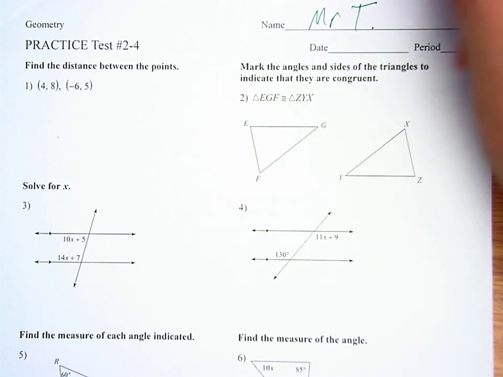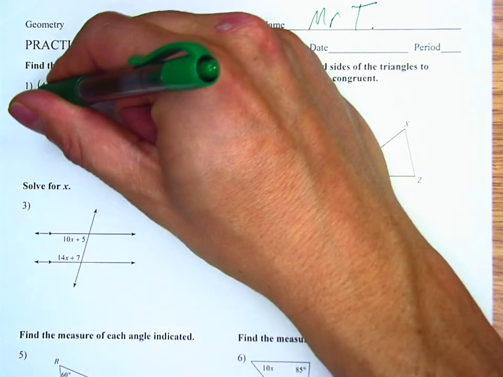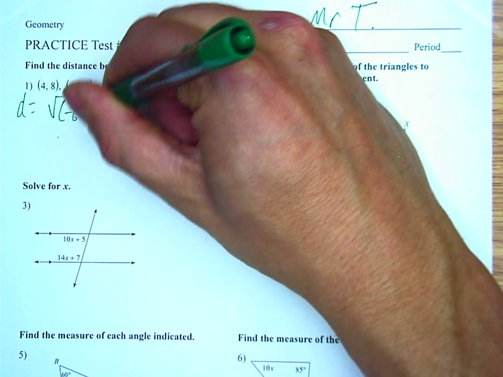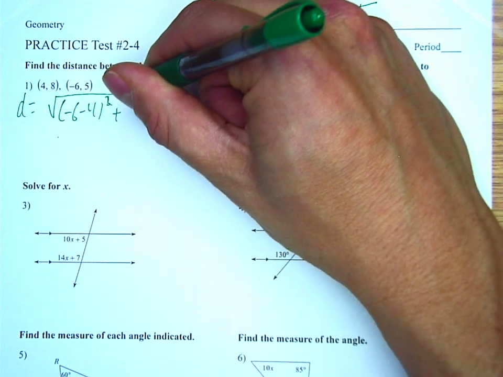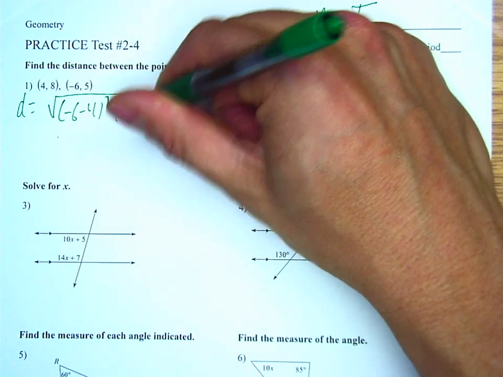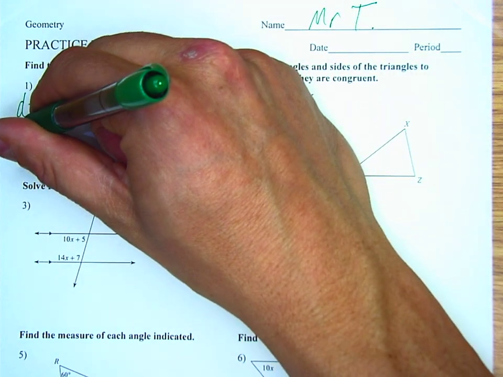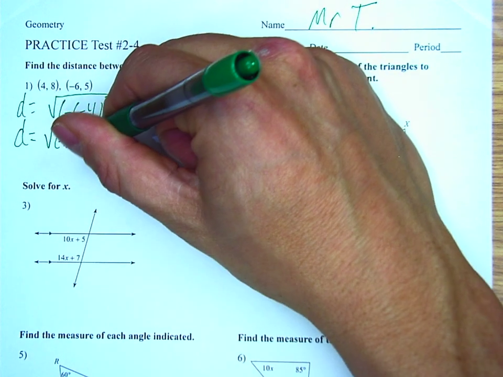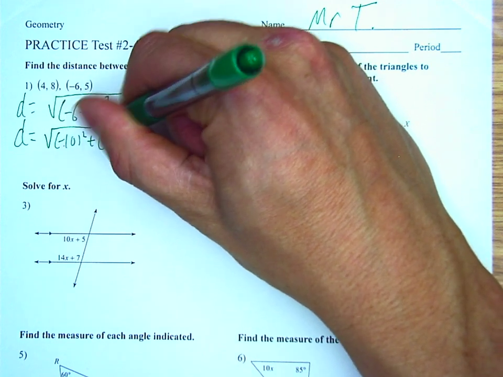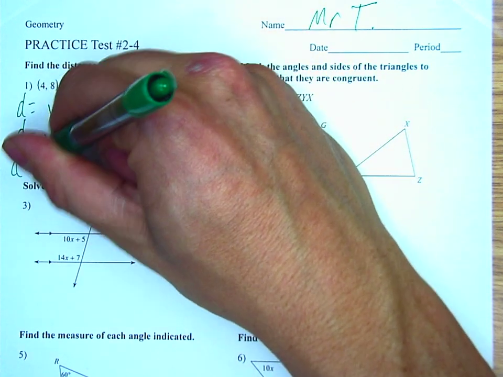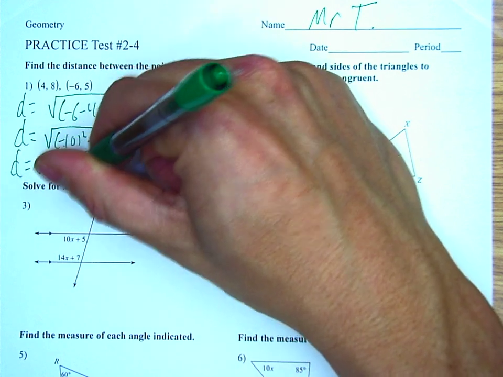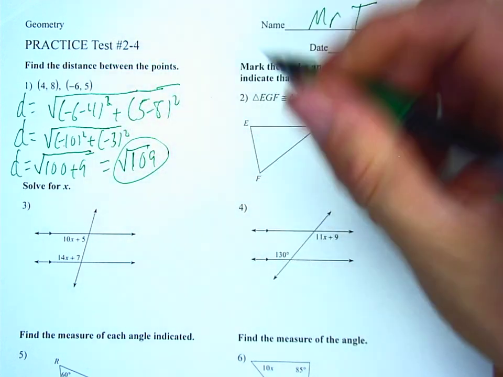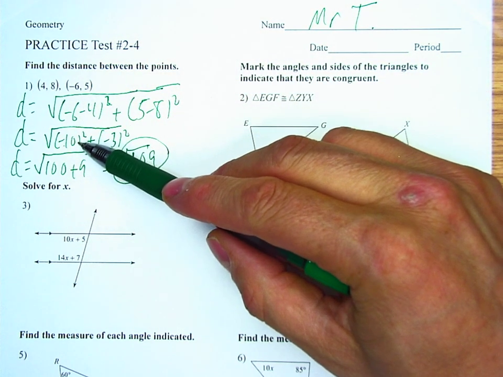Let's begin. Find the distance between the points. So we're using d equals the square root of the change in x, so -6 minus 4 squared, plus the change in y, so 5 minus 8 squared. So I'll have here for my distance equal to the square root of -10 squared plus -3 squared. -10 squared is 100. -3 squared is 9. This is the square root of 109. When a negative is squared, it becomes positive.